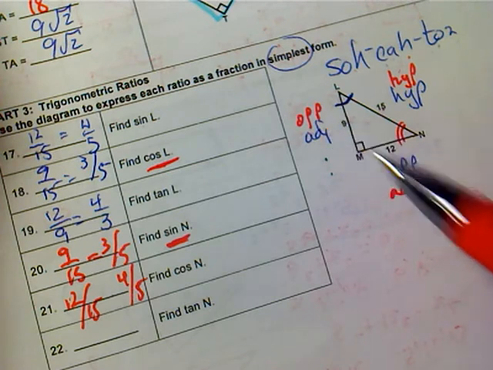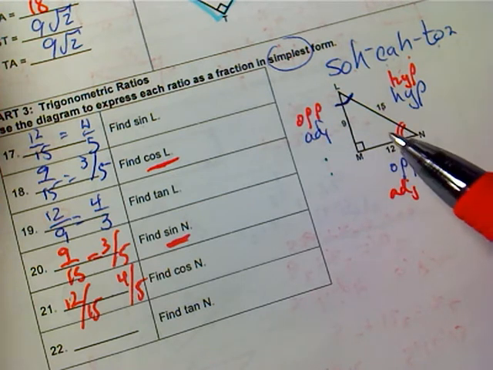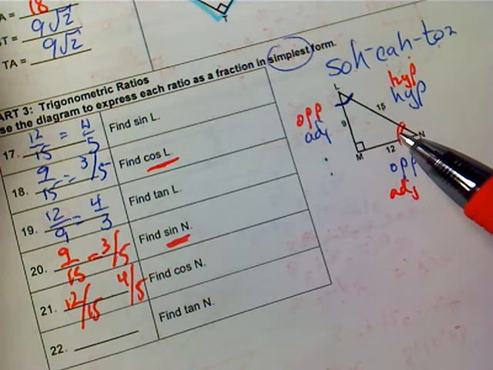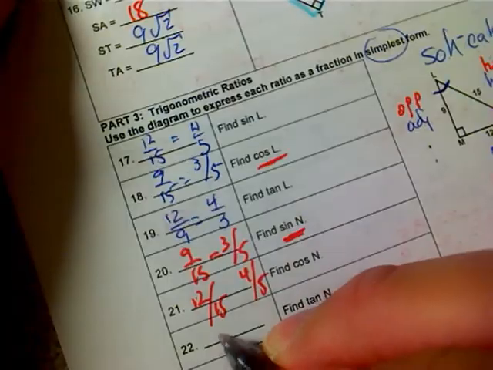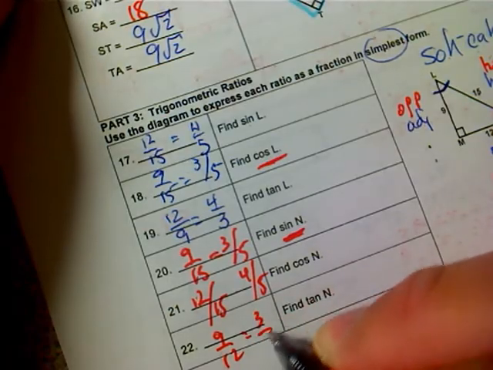And finally, the tangent of n is opposite over adjacent. And it might be confusing to you with all these words written here. I'm trying to color code it so you can see, but if you'll just pay attention, you might not even have to label it. Just pay attention to opposite over adjacent. That's 9/12, which is 3/4.